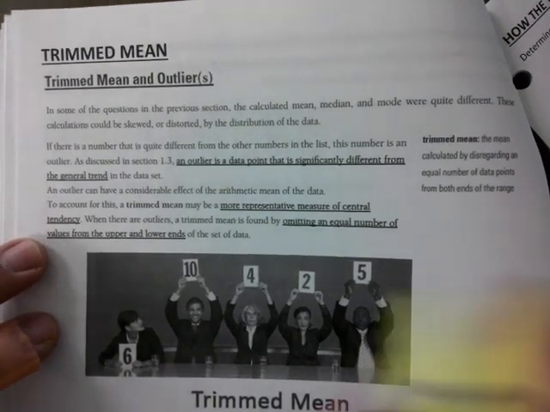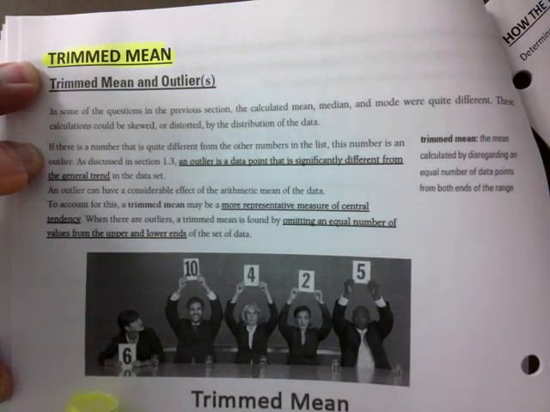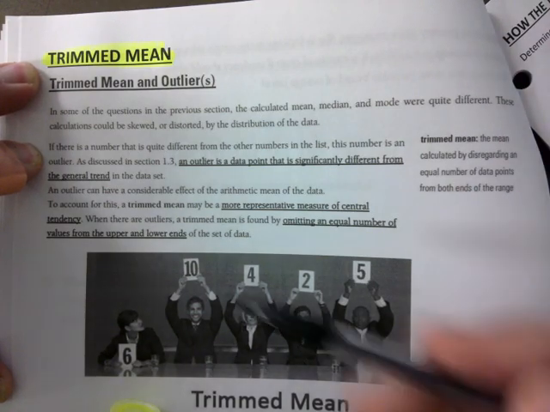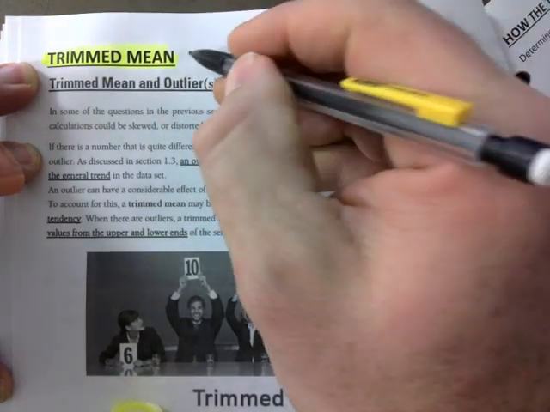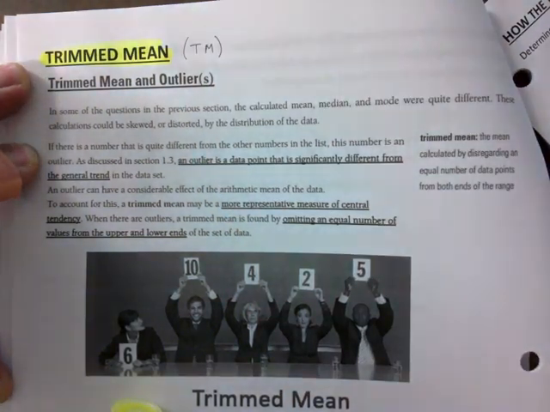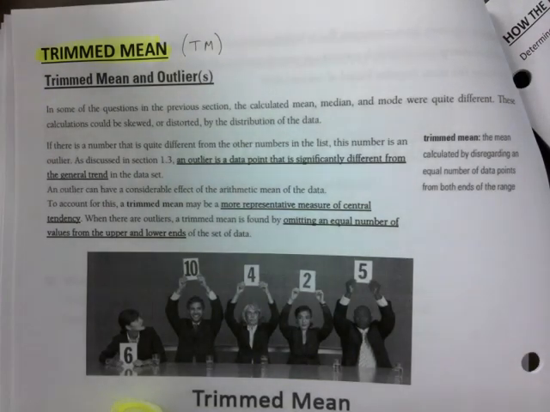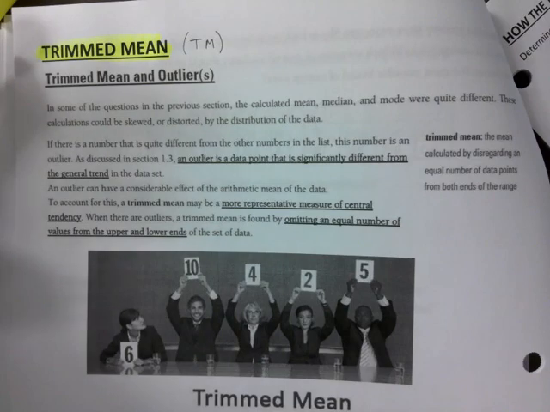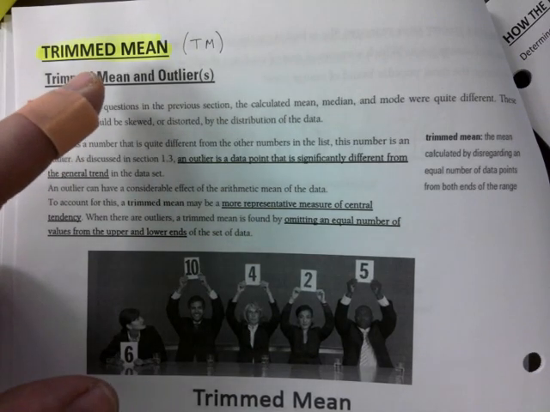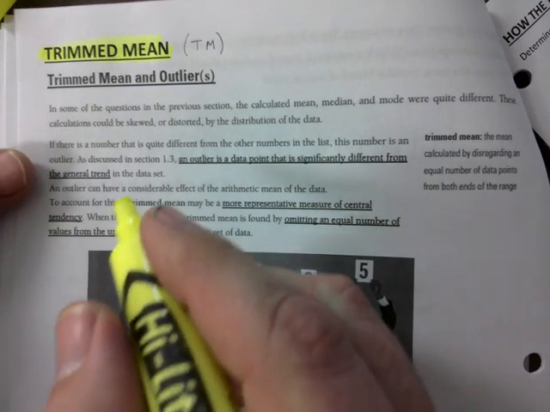So I like to highlight trimmed mean, so you know we covered it. I'm often going to use the letters TM to refer to the trimmed mean. The name already kind of refers to it: we're going to trim, we're going to take stuff out.